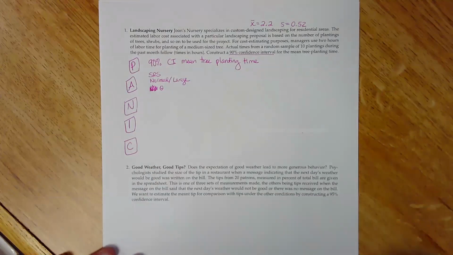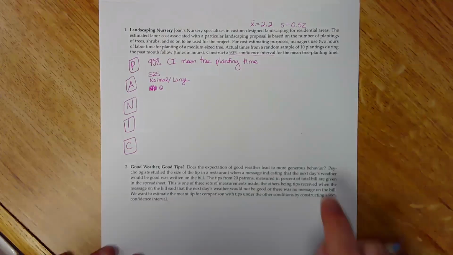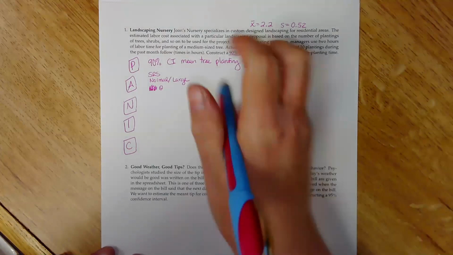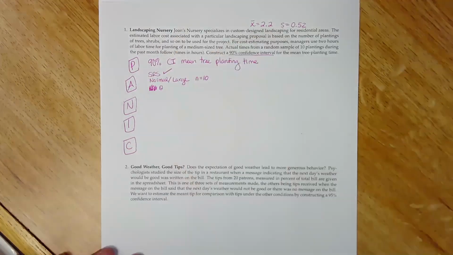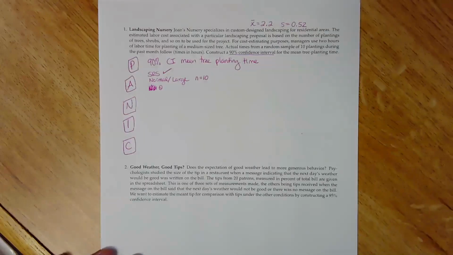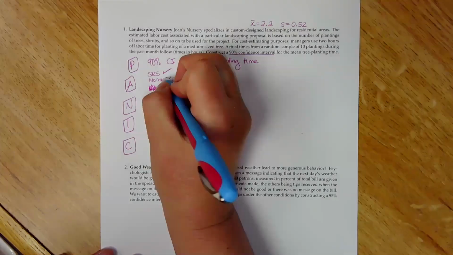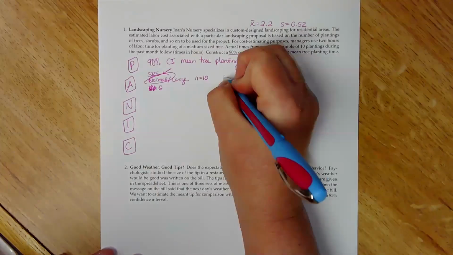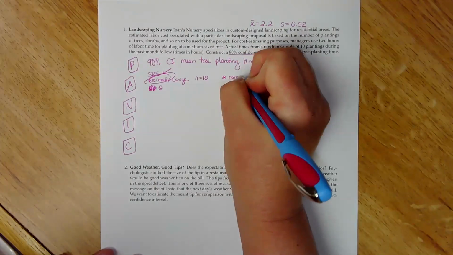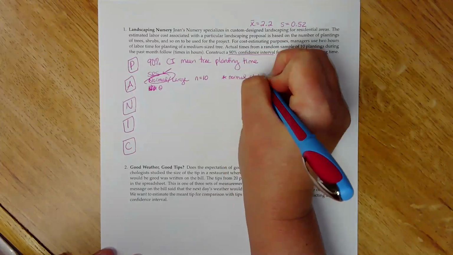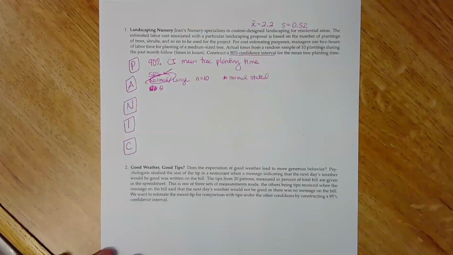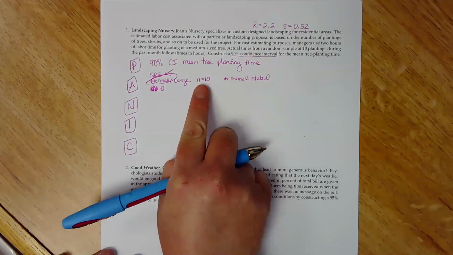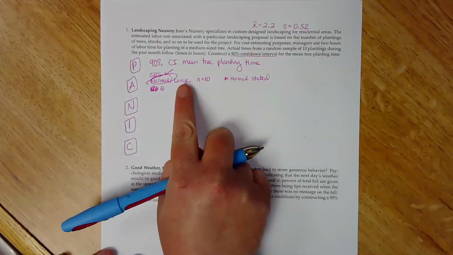In this case, we have a random sample, so that's good. Our sample size is n equals 10, so not large enough, but it is stated that we can assume the original population was normally distributed. So I'm going to circle the word normal and put normal stated. You want some sort of justification why you chose one of these two. If it's a sample size, as long as it's bigger than 30, that counts as large enough.